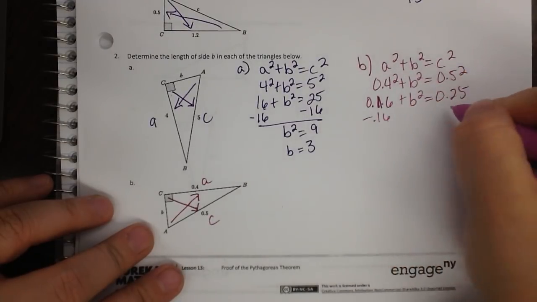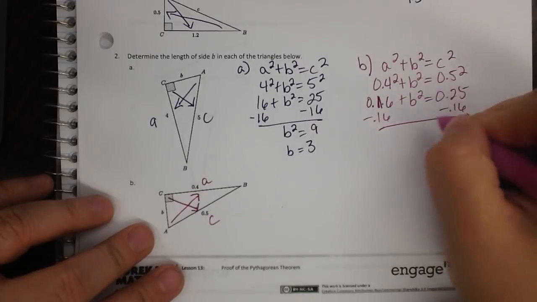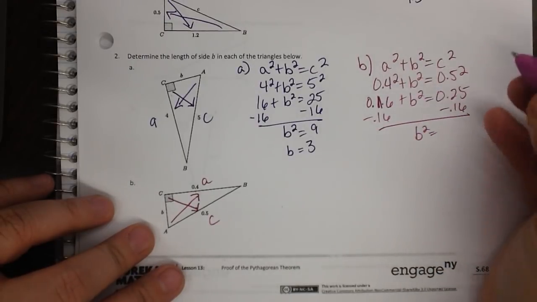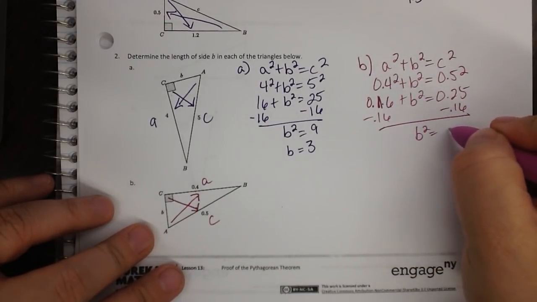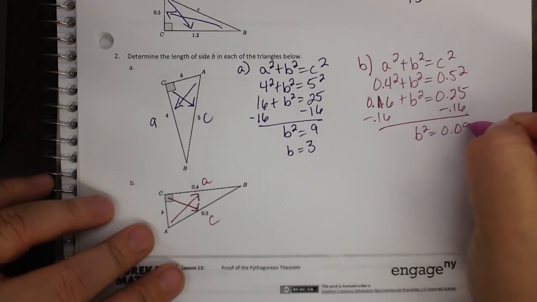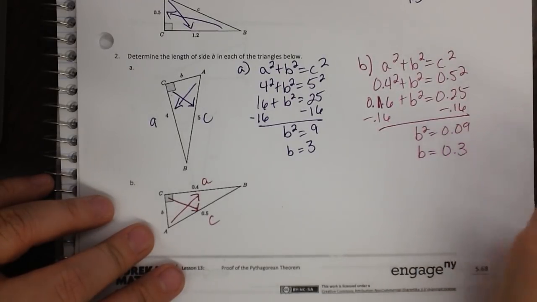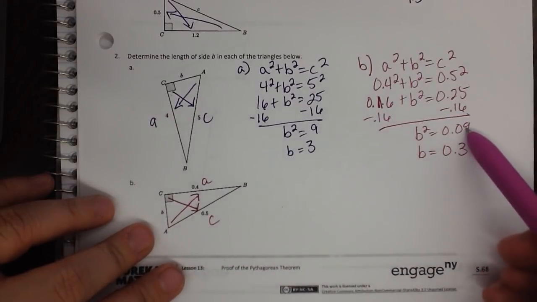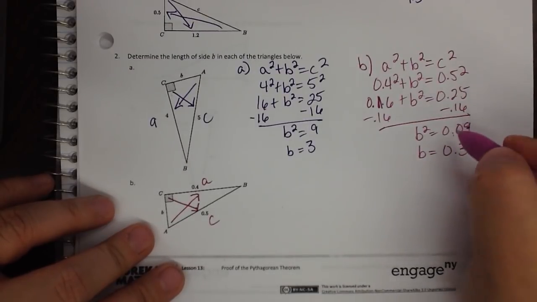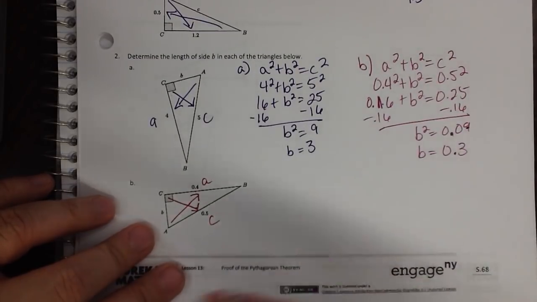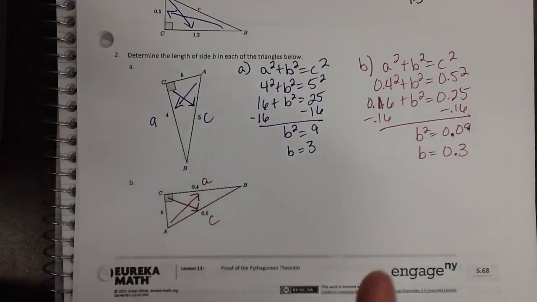Subtract 0.16, subtract 0.16. B squared equals 0.09. So B is 0.3. Square root the 9, so what number times itself is 9. And then because it's two numbers after the decimal, one number here, when we multiply, we move the decimal over 2.